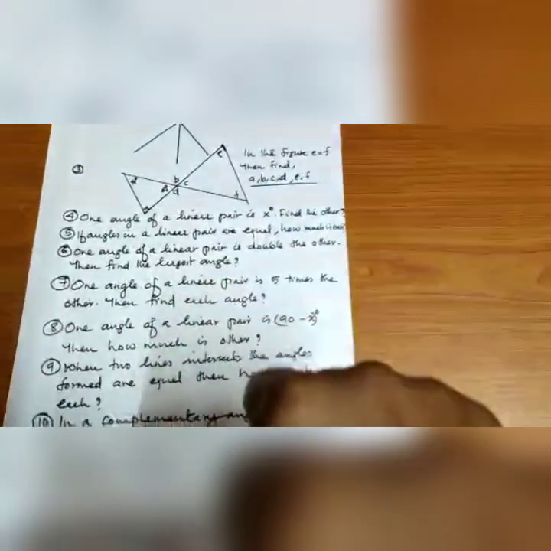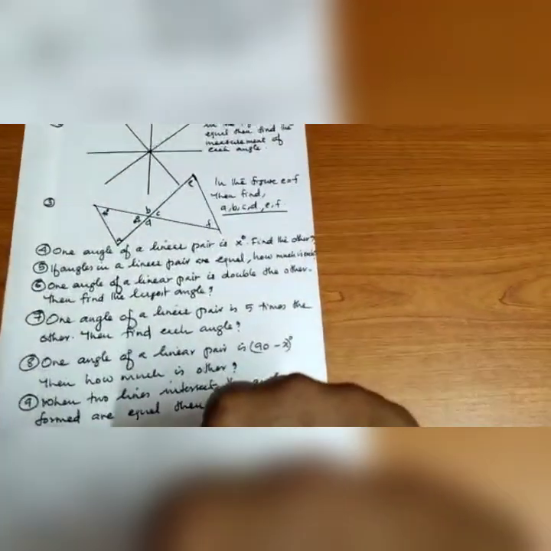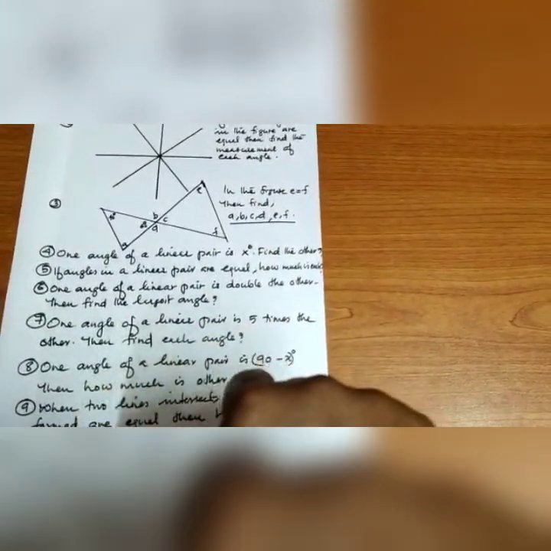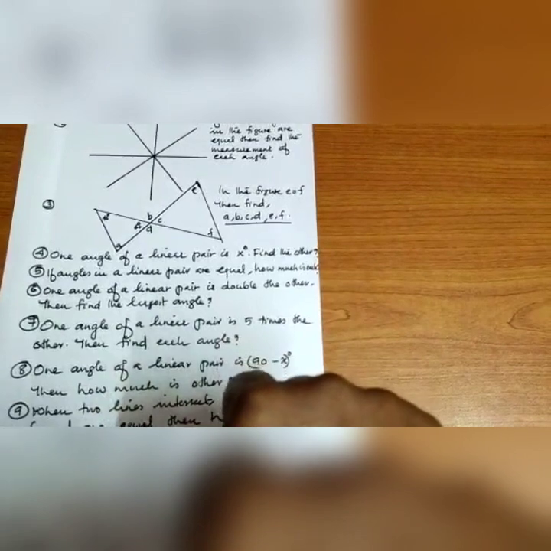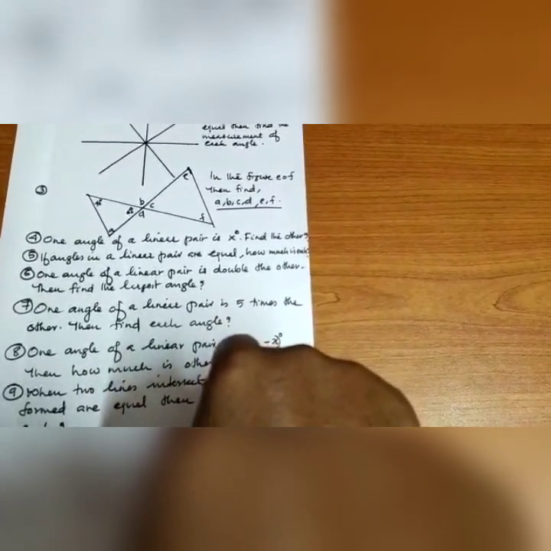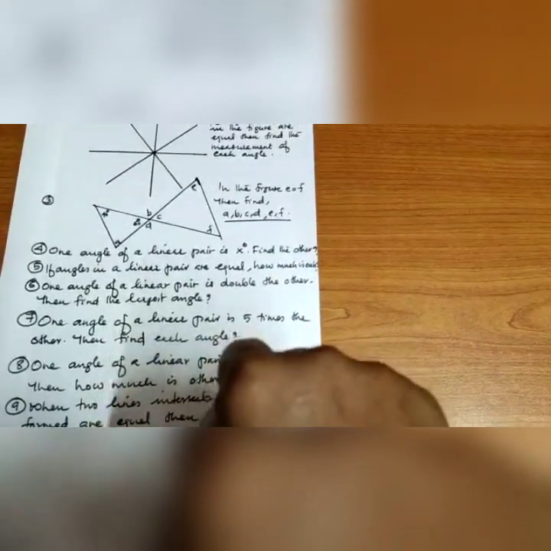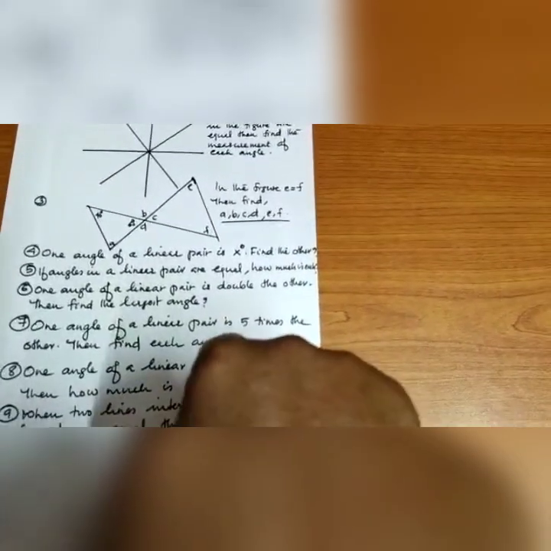All these questions are very important for your terminal exam as well as the USS exam. So it's very important. Try to do it by yourself. If not, surely I will explain it.